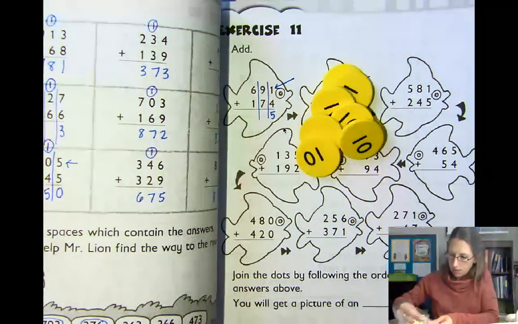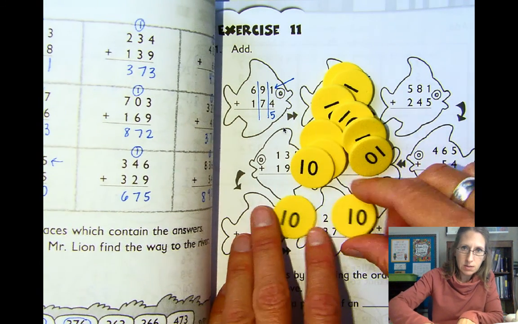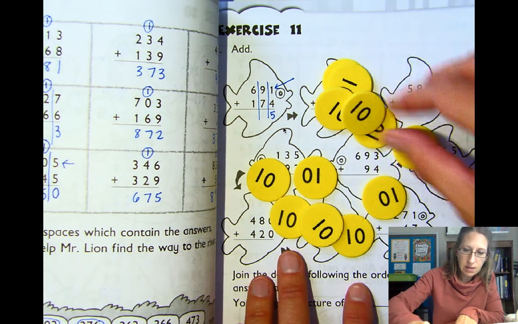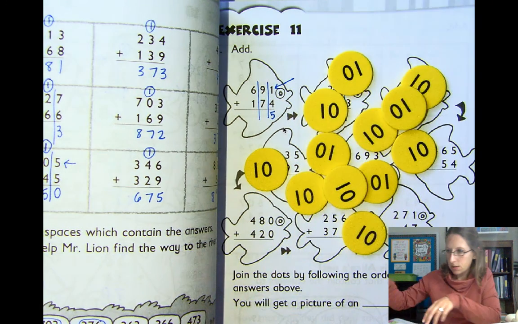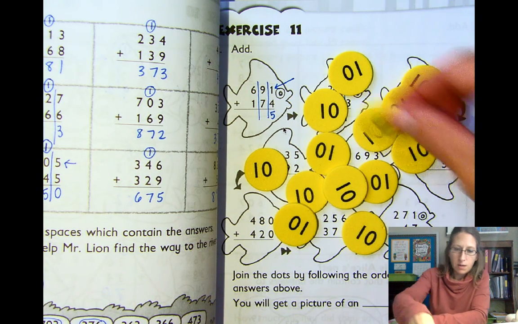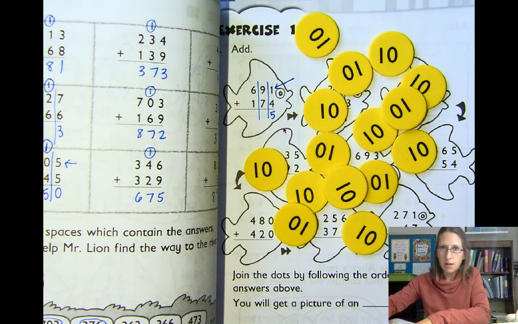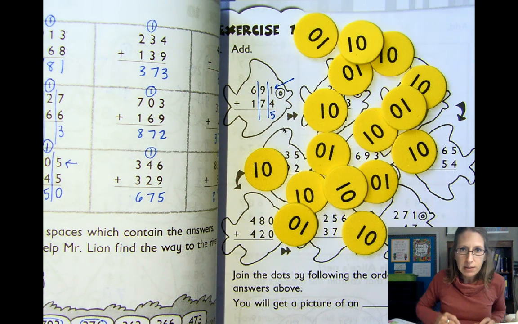Let's see, how many do I have here? 1, 2, 3, 4, 5, 6, 7, 8, 9, 10, 11, 12, oh my goodness, 13, 14, 15, 16. Oh my goodness, look at all those tens. I cannot fit that many tens over in this little spot here.